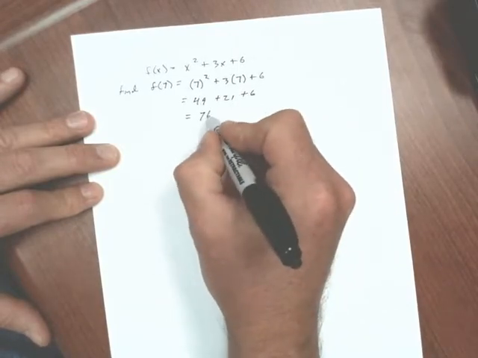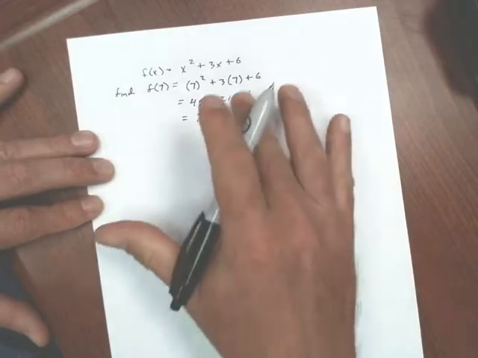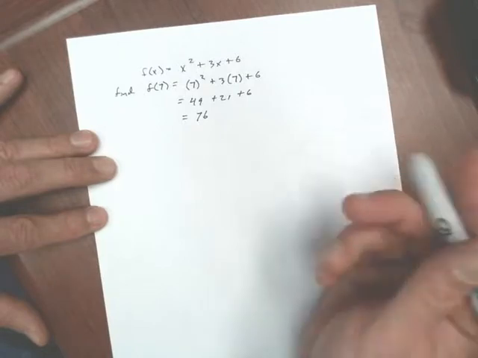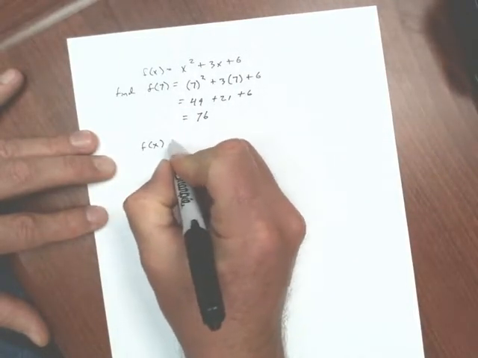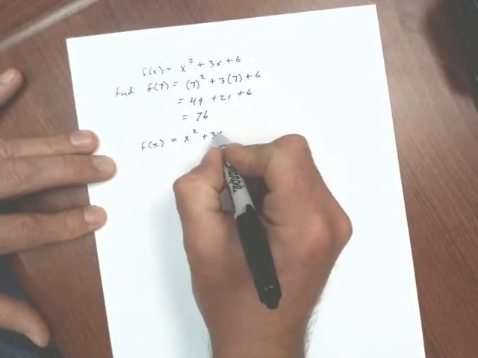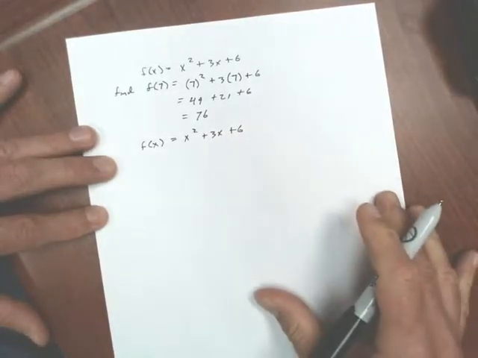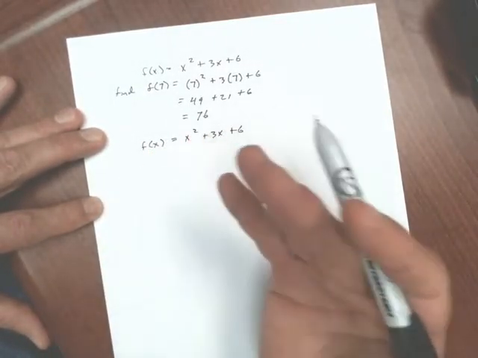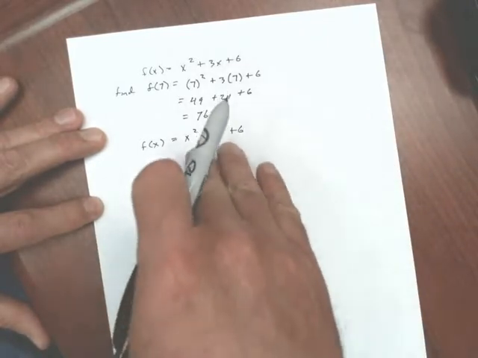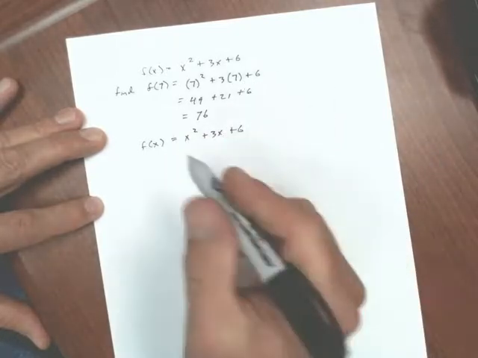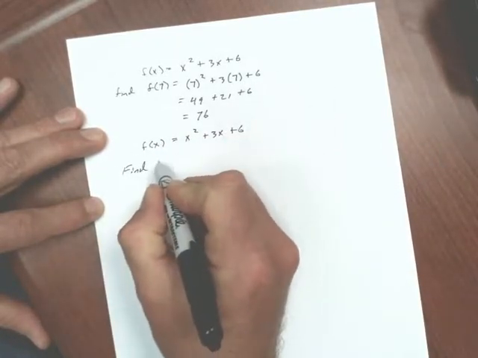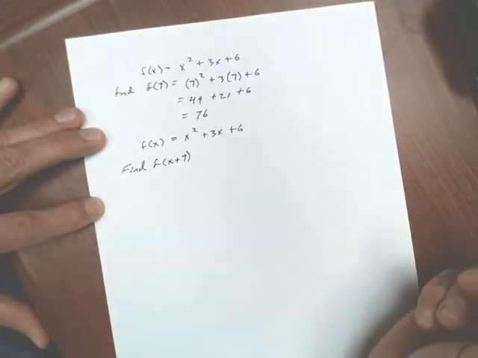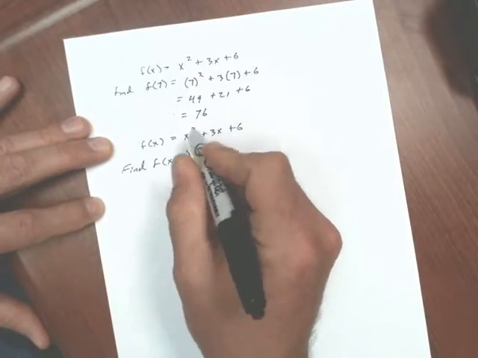Okay, that's easy enough. But what if we want to change the whole design of the function? So for instance, assume we have the same thing, f of x equals x squared plus 3x plus 6. But assume we wanted now to, instead of putting in a number, put in a completely separate expression. So we wanted to embed a completely separate expression into this function. So assume we wanted to find, for instance, f of x plus 7, okay? So this is an entirely different expression. So what would this be?